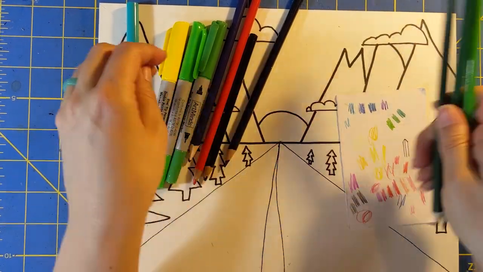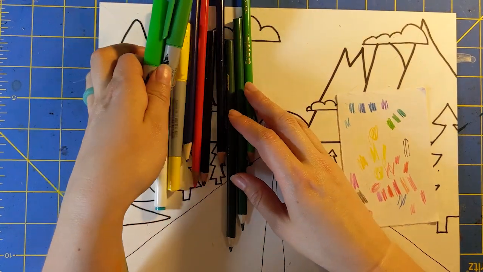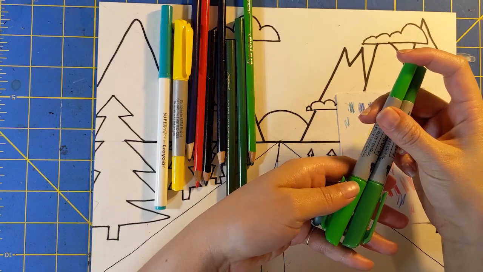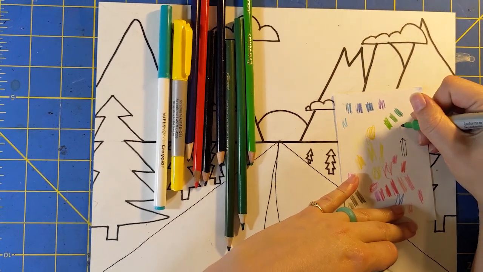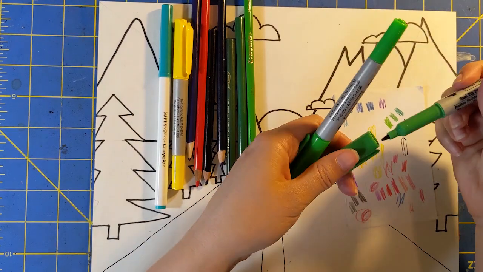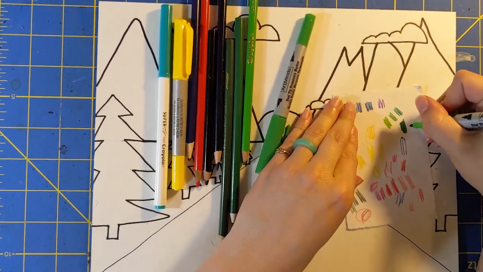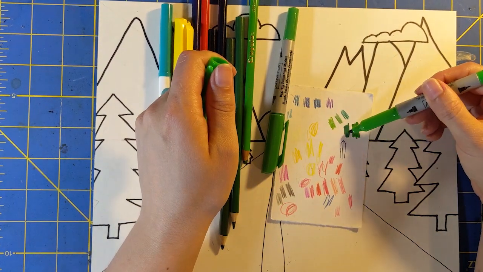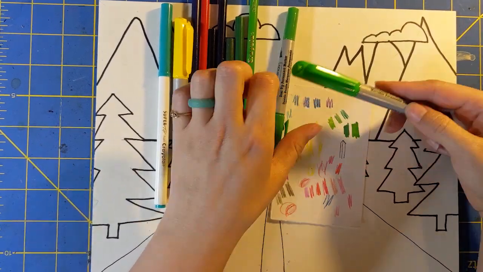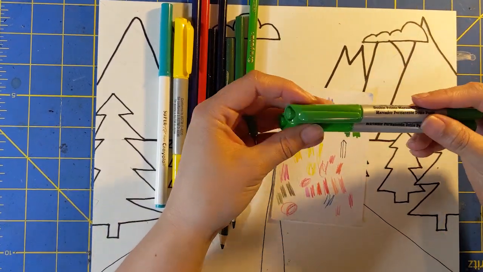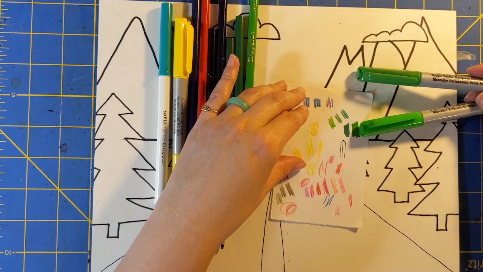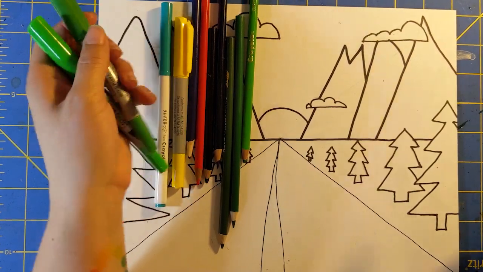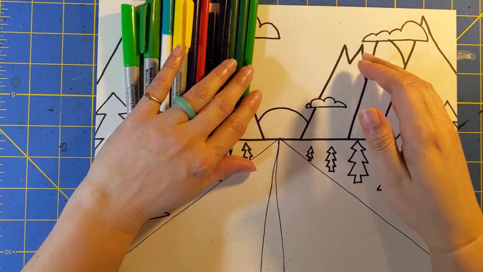It's always good to test out your markers and your color pencils before you start coloring. So these two greens, they look slightly different. So this darker one looks like this. And then this lighter one looks like this. It's a little bit lighter and it's a little bit darker. Sometimes the caps don't show the true colors of the marker. So you got to test them out first. So I already tested all of my materials out that I want to use, and they are the correct colors that I would like to use.